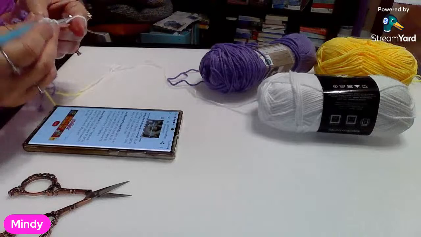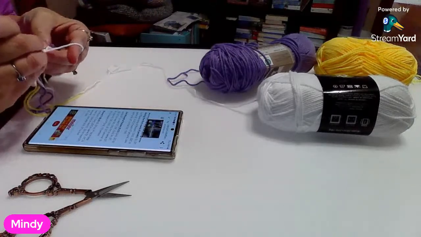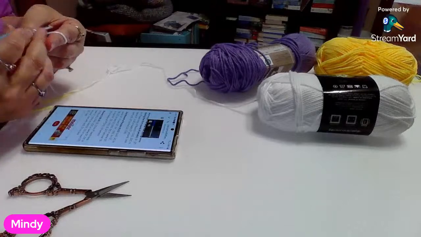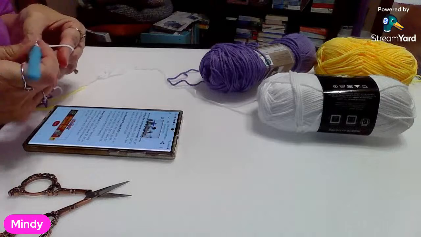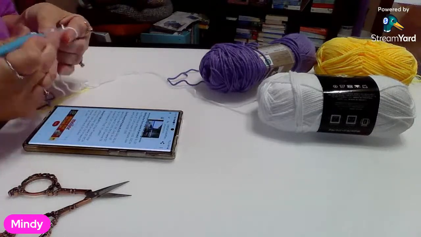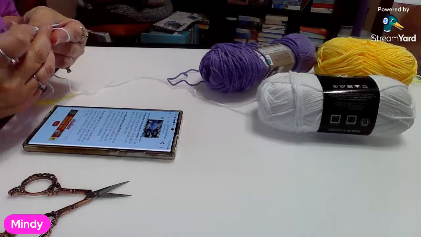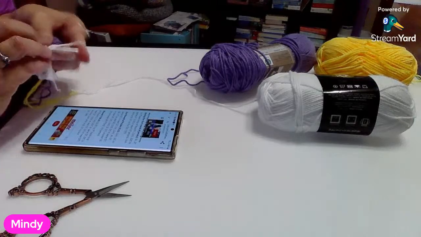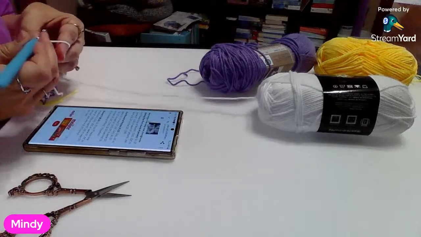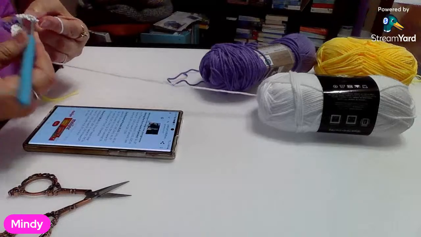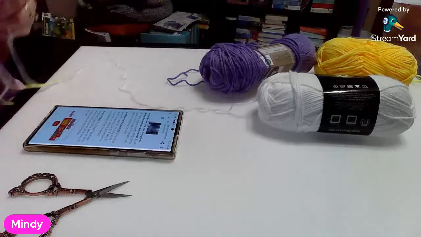We slip stitched into that one. Yes, we did. Okay. Now, slip stitch into the next. Chain 2. Double crochet in the same stitch. Then in the next stitch, double crochet, chain 2, slip stitch. There, it looks more like the other one. I must have done something wrong.